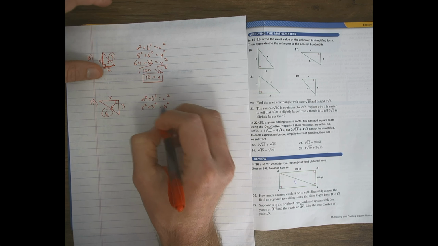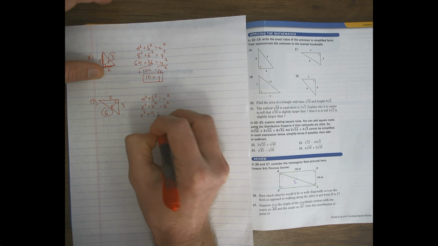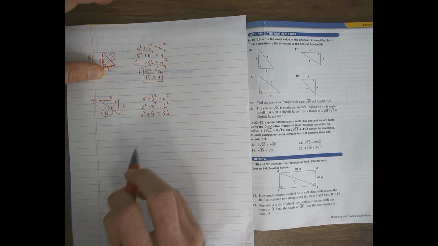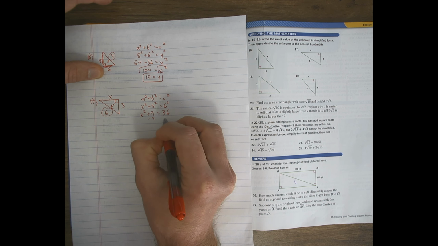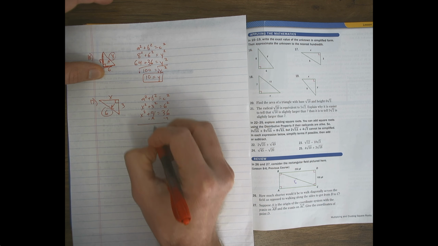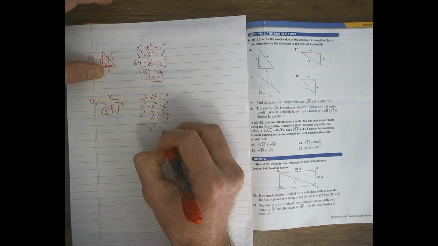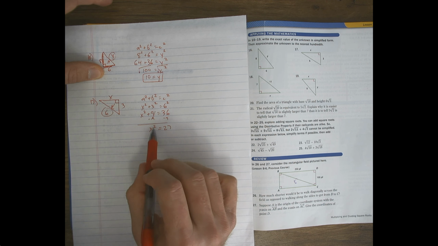And I'm going to go ahead and expand these. So x squared I can't do anything with. 3 squared is 9. 6 squared is 36. We don't start taking the square root until we've isolated that variable. So we're going to go ahead and minus 9 from both sides. And we're going to get 27. And so whatever x is, when I square it, I get 27.